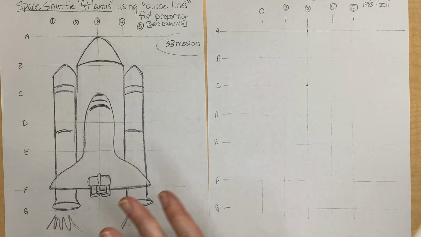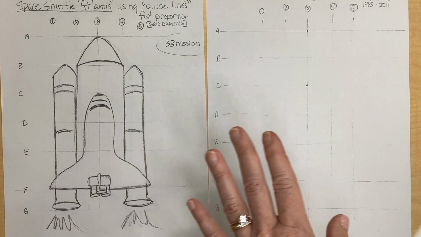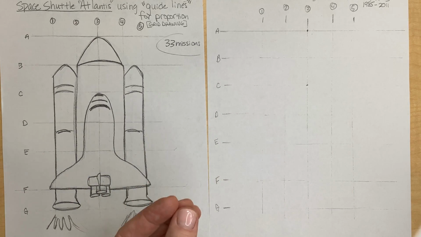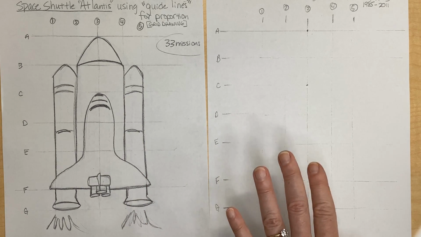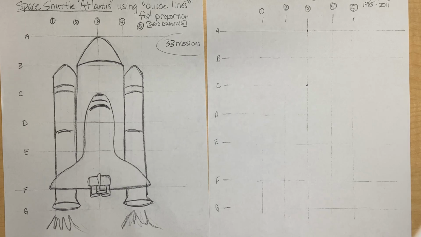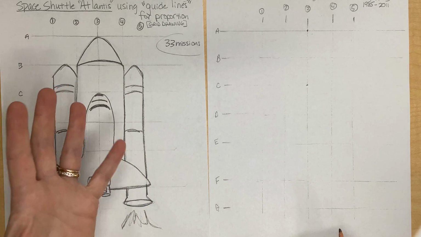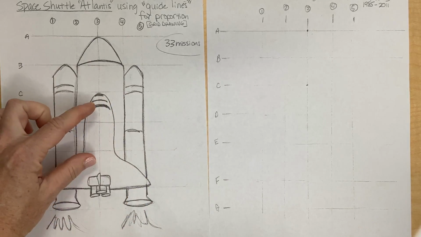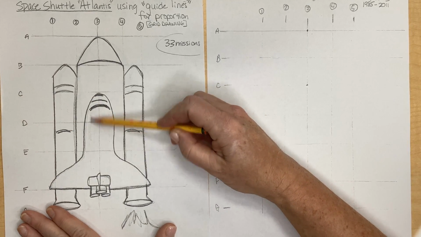So let's get started. Don't just look at this space shuttle and try to draw it on your paper. I want you to actually follow the steps so that you're learning how to use the grid. Okay, here we go. The space shuttle is one method that we used to get into space. And the design is that it is really like an airplane.